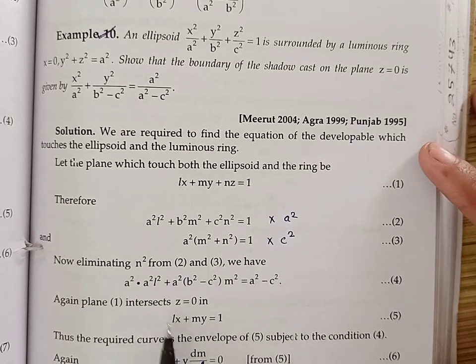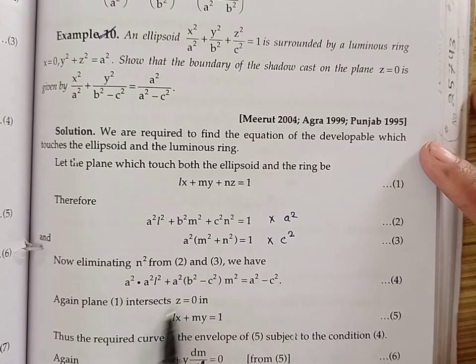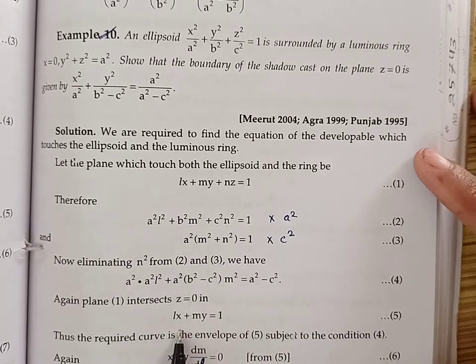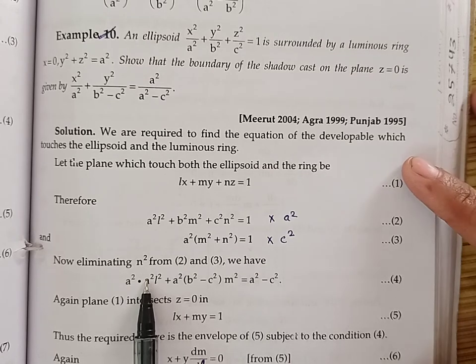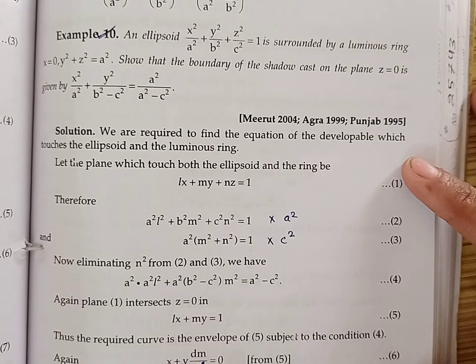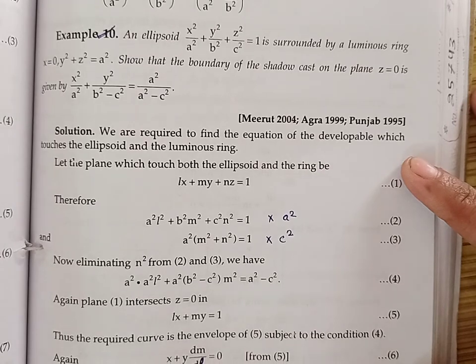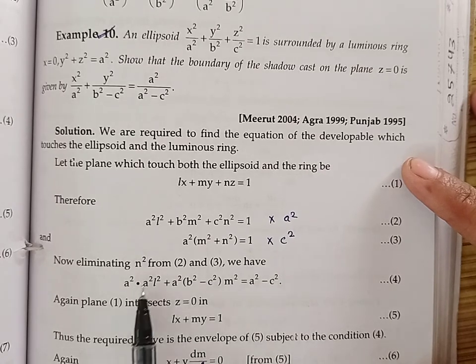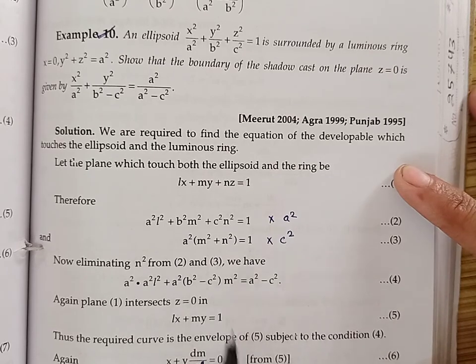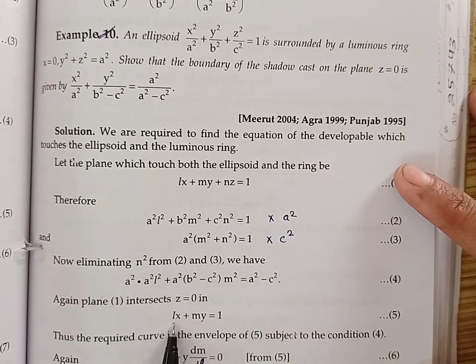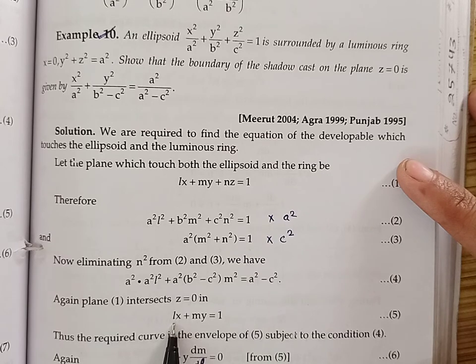Now, we are to find the envelope of this subject to this condition. By definition, dwellable is the envelope of a single parameter family of planes. So if we consider the parameter L, let us take derivatives with respect to L, differentiating this equation with respect to L.